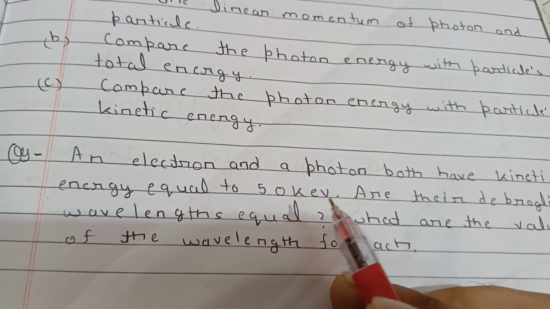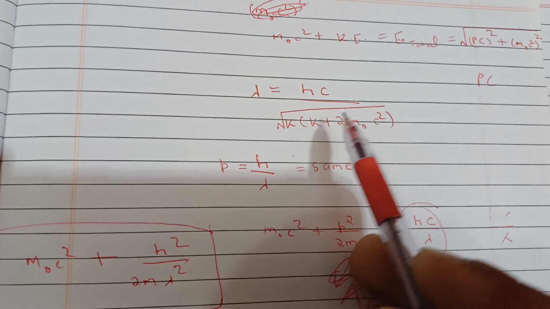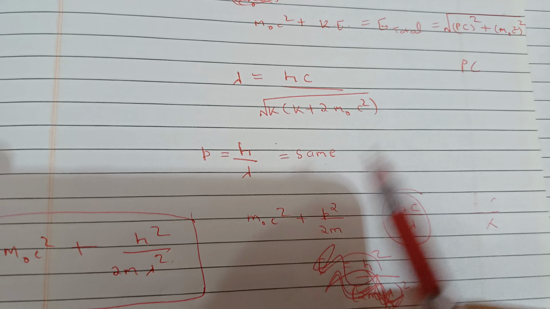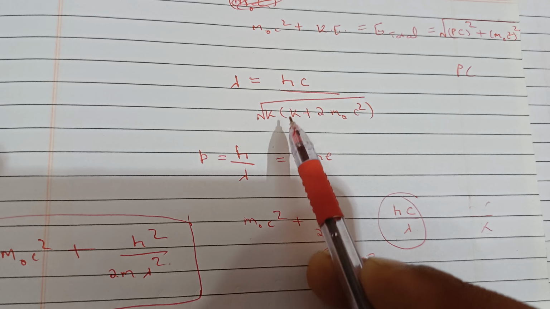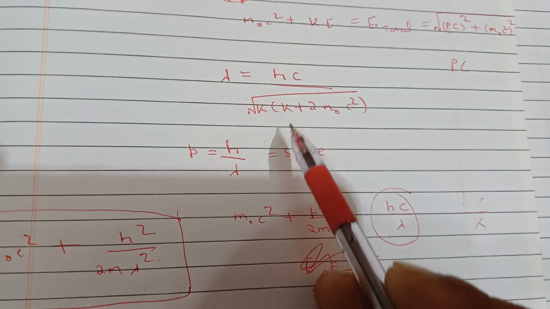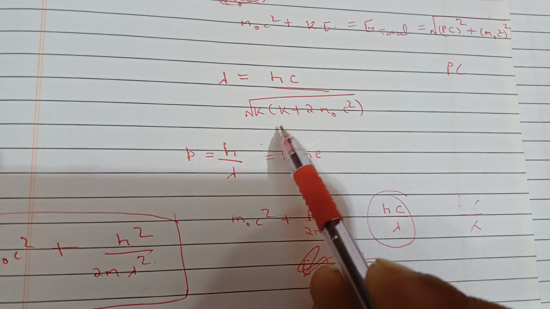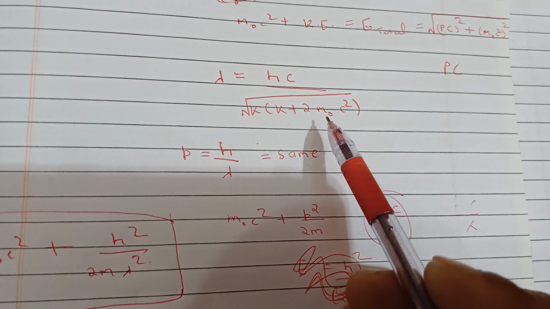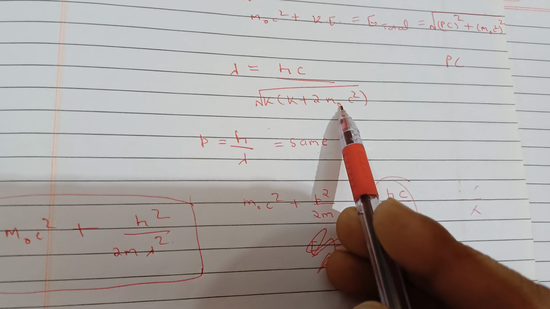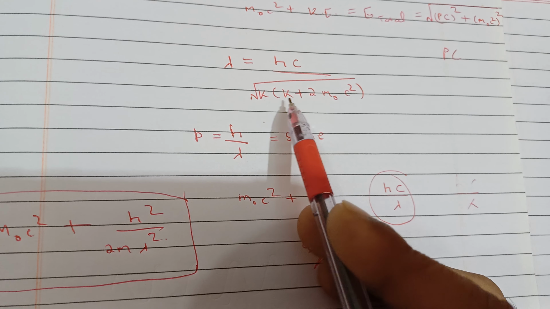So here kinetic energy is given, so we'll use this formula for lambda. The relativistic formula: hc over under root K plus 2 m naught c square. Now see, for the photon this rest mass is 0. So that will give you lambda equal to hc by K only, and the electron will have some rest mass, and this kinetic energy will be the same.